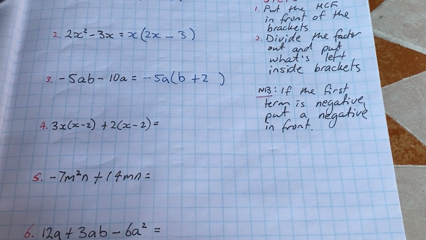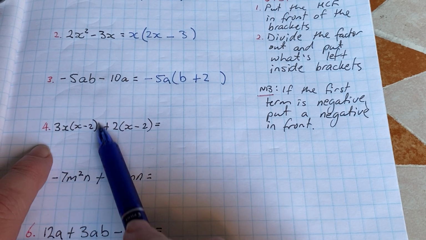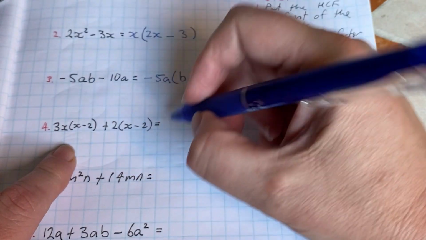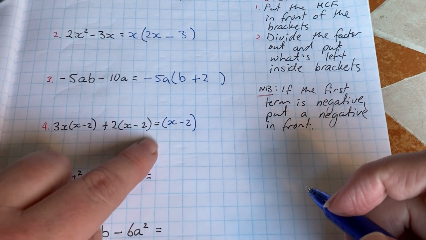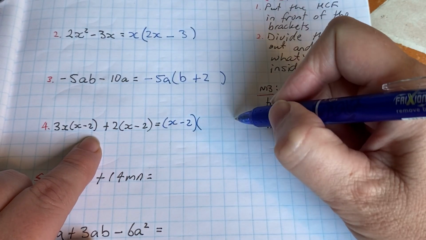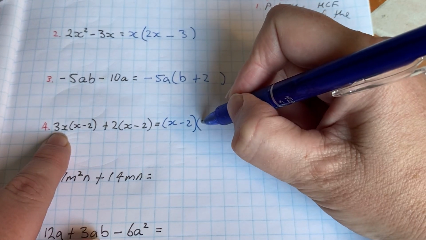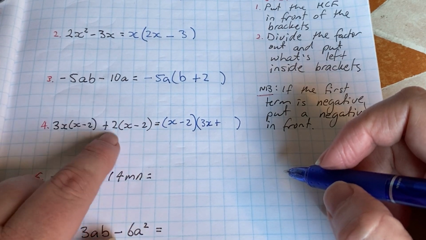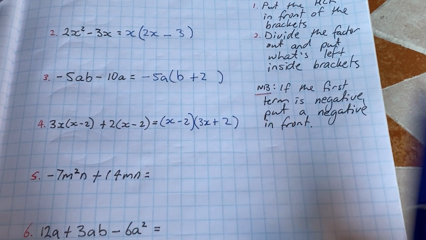Okay, this one's a slightly tricky one, but it's actually not as bad as it looks. What we can see here is that this whole thing and this whole thing have an x minus 2 in common. And that's in brackets. I'm going to put it in brackets still. The x minus 2 is my common factor that goes out the front. So that's the equivalent of this negative 5a. And then I put my brackets for all the leftover stuff. I've used the x minus 2. I put the 3x in the bracket, plus in the middle. I've used the x minus 2. I put the 2 in the bracket. So that's the factorized form of this.